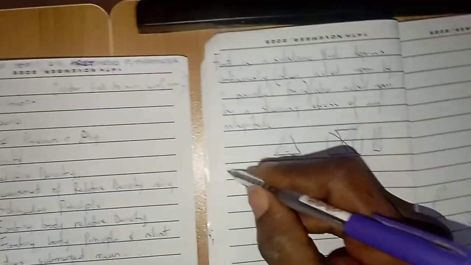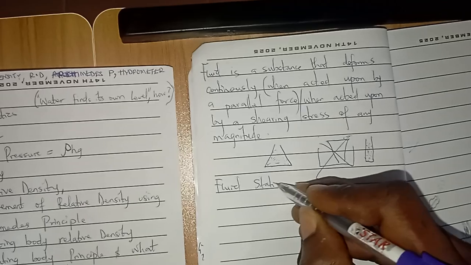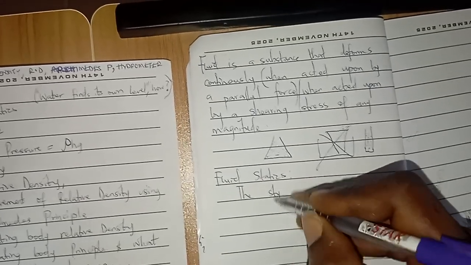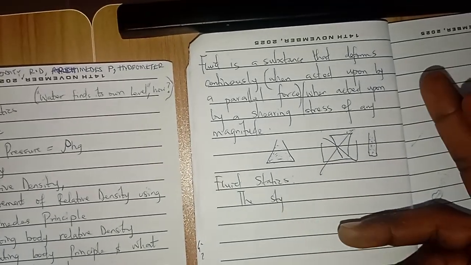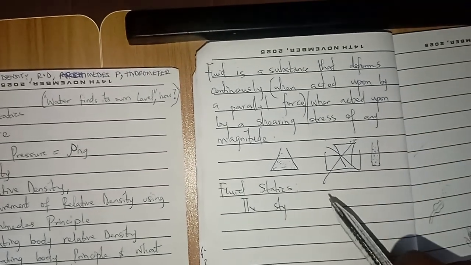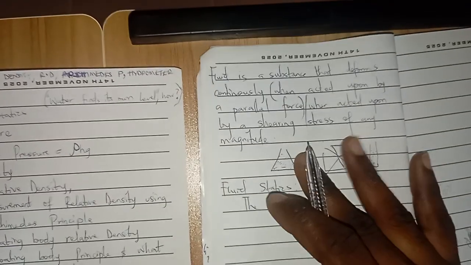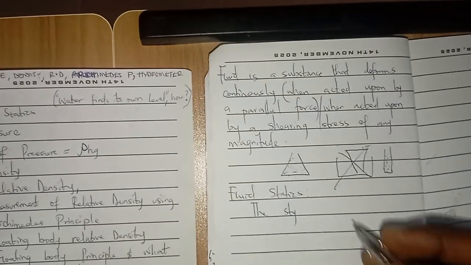Now let's move to the next one, fluid statics. Simply, fluid statics is the study... Anytime you hear statics, it means at rest. Kinematics means in motion without respect to the force, while dynamics means in motion with respect to the force causing it. So that means in physics we always have the statics, the kinematics, and the dynamics part.